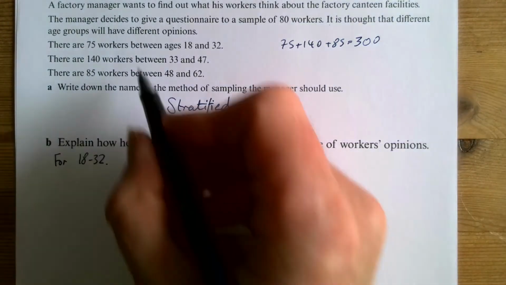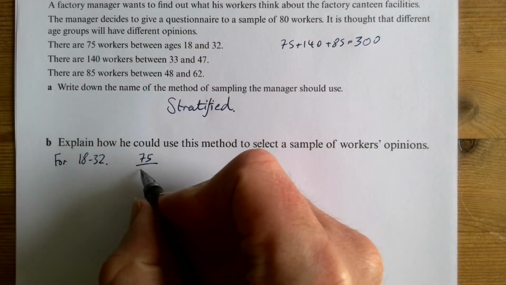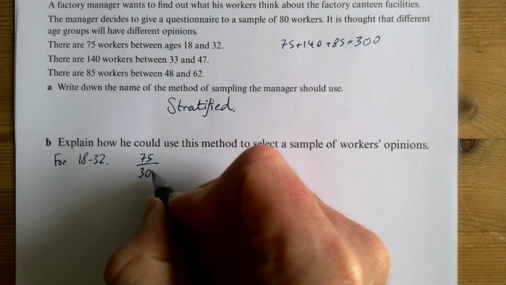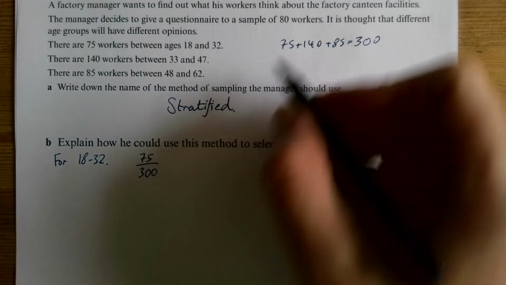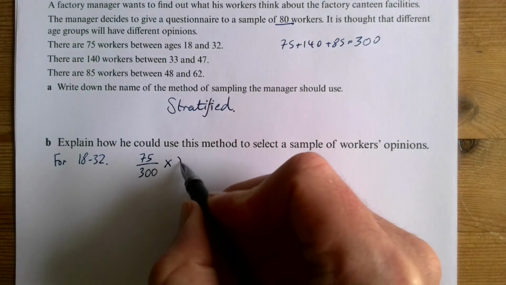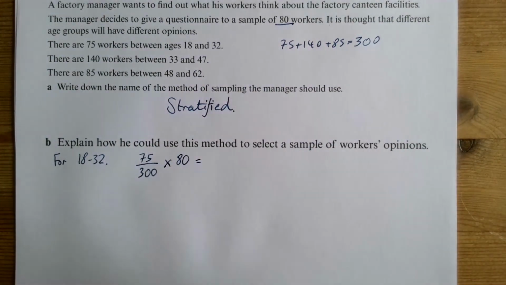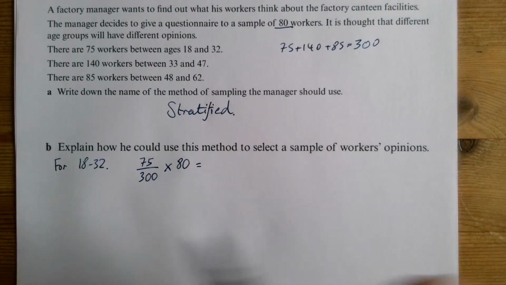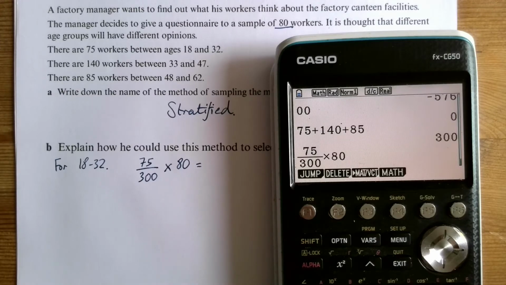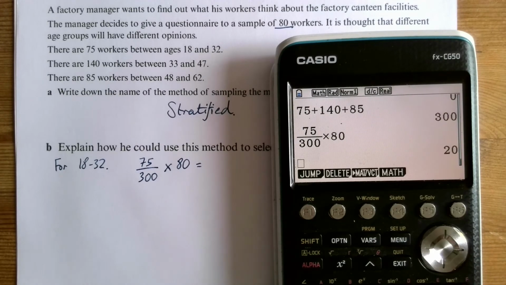So the number of workers in that group we've got over the whole population, and then the sample size is 80, so you multiply by that size. Just as if you wanted a percentage, 75 as a percentage, you times it by 100. Because it's not a percentage we want but a fraction out of 80, you just smack that in and see what that gives you, and that gives us 20.